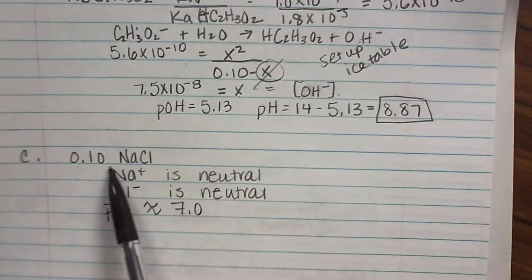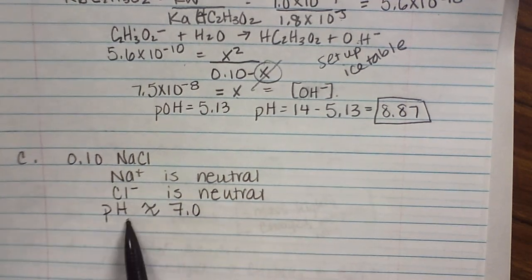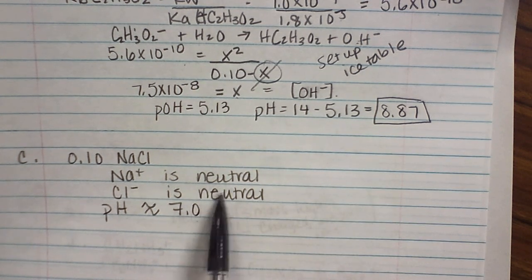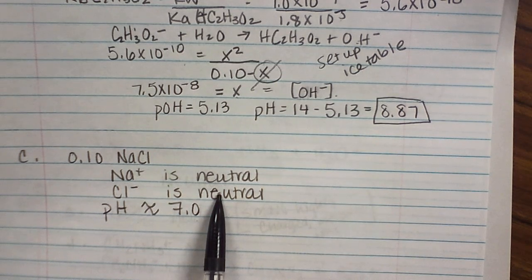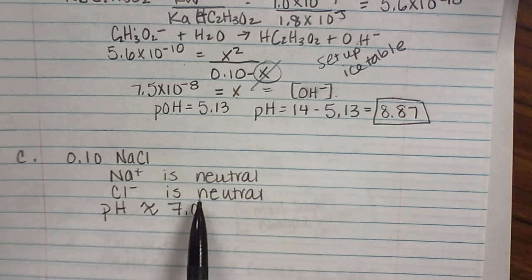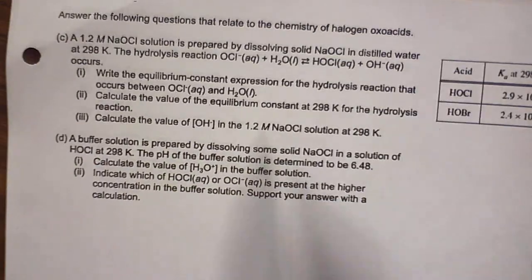Now, with the sodium chloride, the sodium is neutral, the Cl minus is neutral, my pH is going to be 7. Again, I would have done a box, but I think we've beat this horse. But when you have to show them that you know, you're going to set it up and go through it when it comes up as neutral. All right? Okay, so that's the end of the homework video.